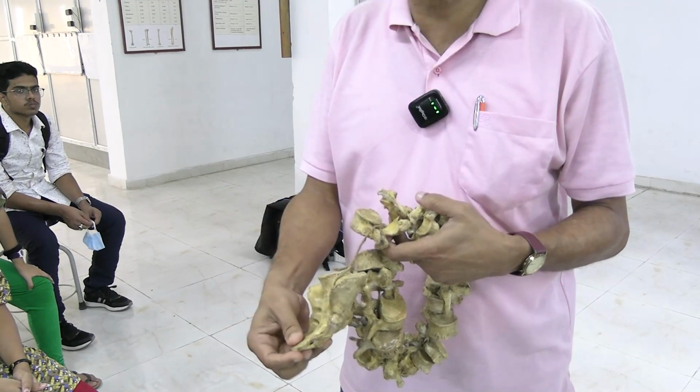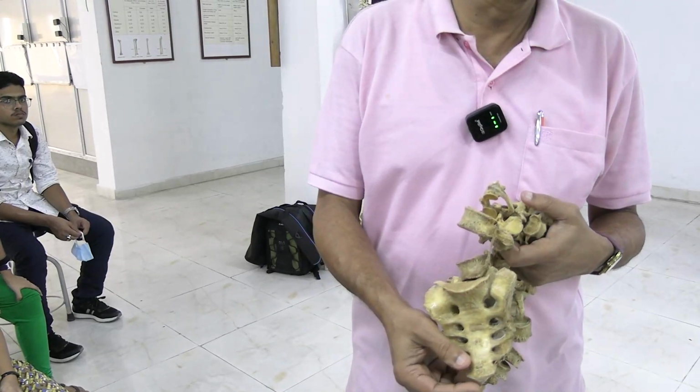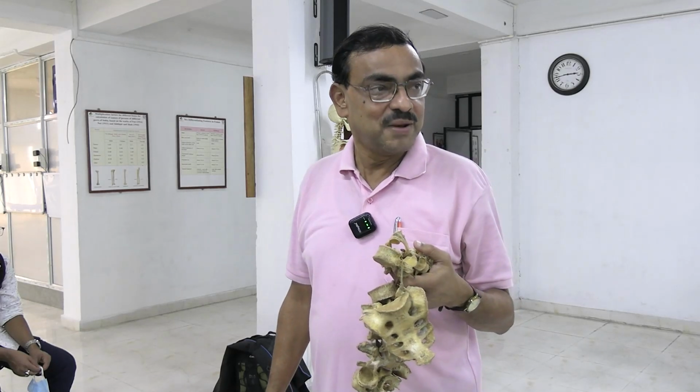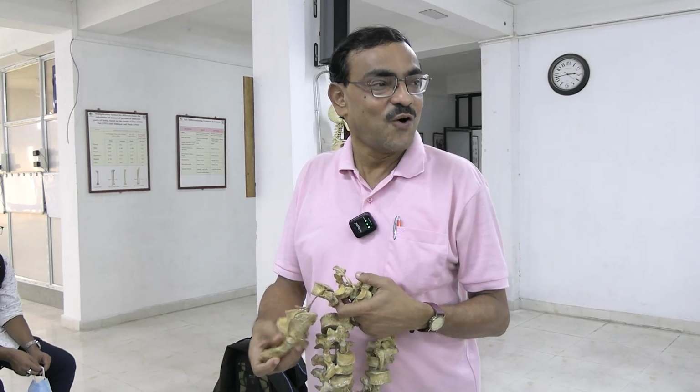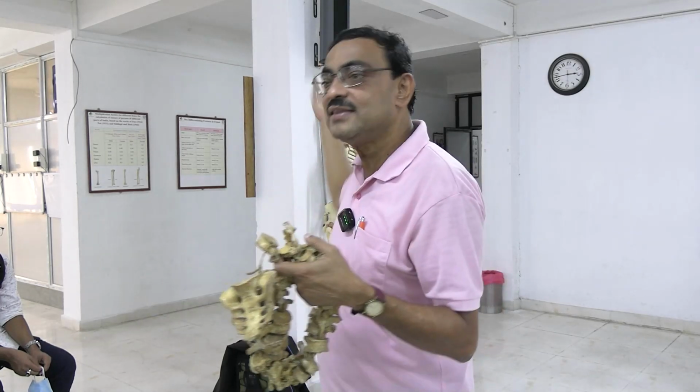So coccyx also has 4 pieces of bones. So ultimately we get 33 vertebrae. But fortunately they are ossified, and we will get only 2 pieces, one is sacrum, one is coccyx, and along with 24 plus 2, that is 26 vertebrae are there.